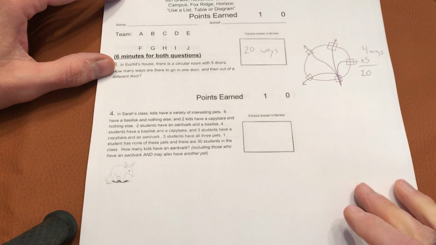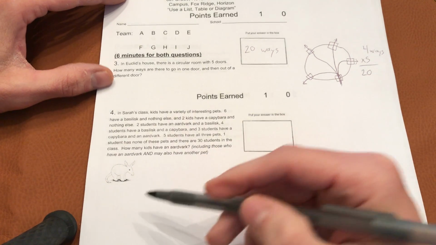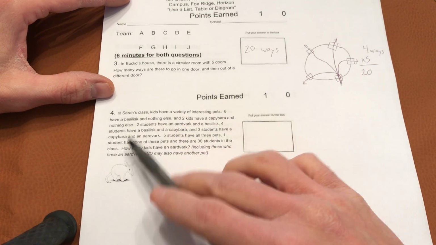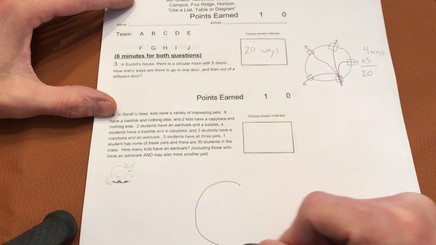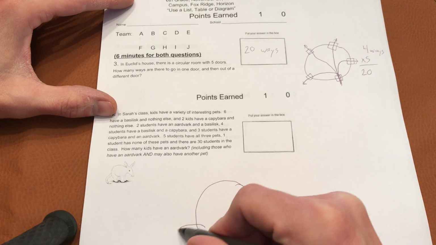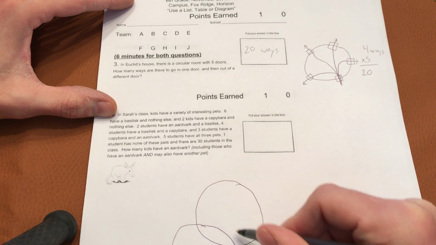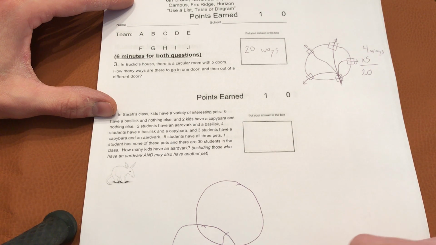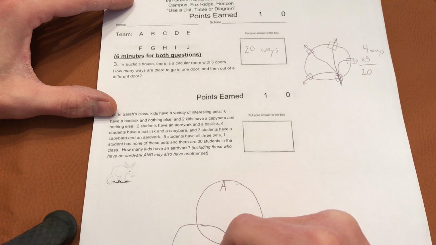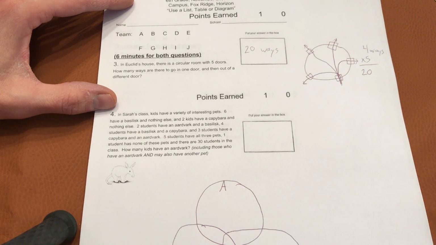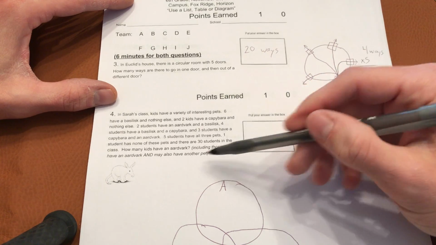Okay. The last one, not the last one, but this next one, 4. After reading this, and of course I previewed this, you see that there are 3 pets. And really the triple Venn, which seems hard to do, is the best way to do it. So we'll call these the A pets, the aardvarks, the B pets, the basilisks, and then the C pet, the capybara, whatever that is. So go slow with it, and as long as you fill this in and read it carefully, you're going to get the right answer.